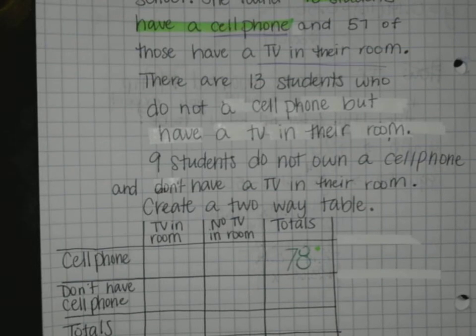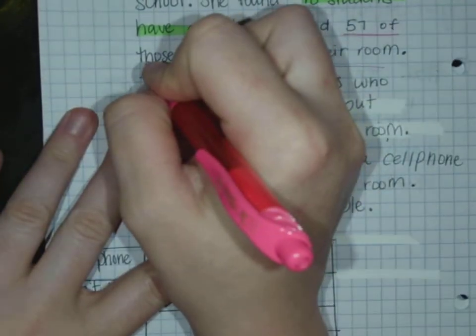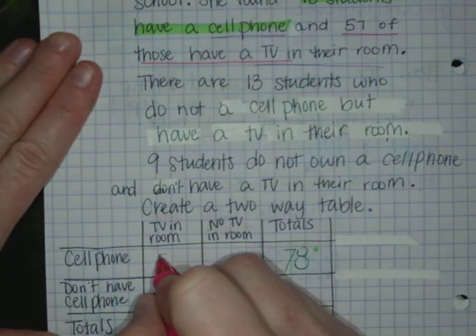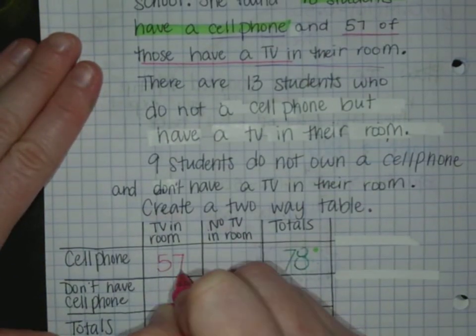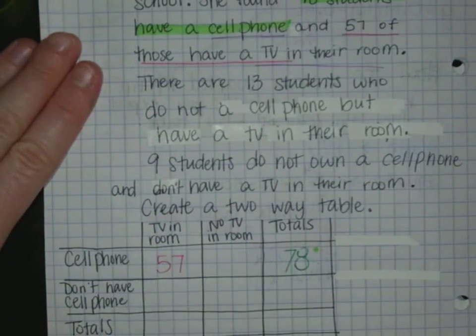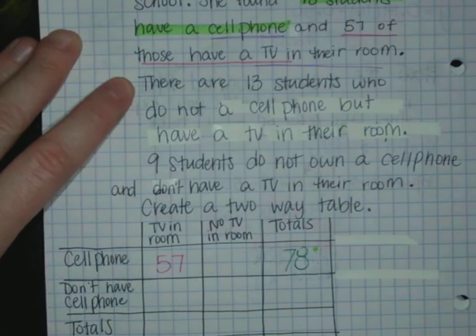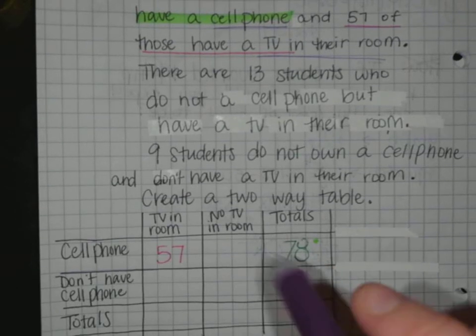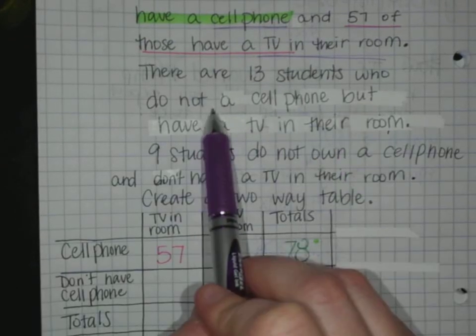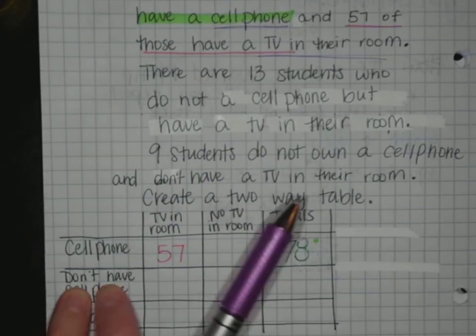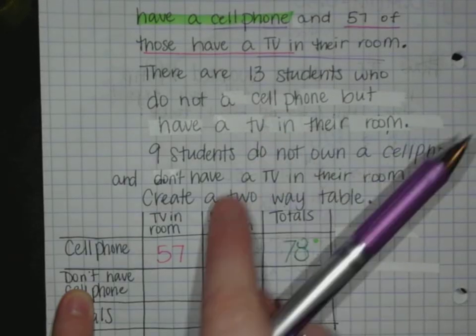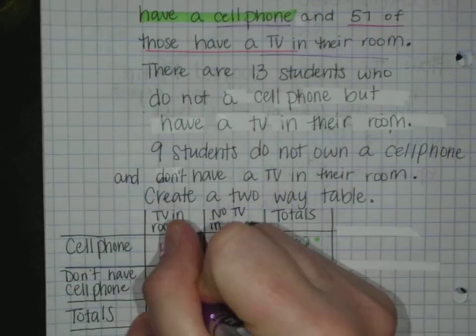Now, 57 of those have a TV in their room. So 57 is going to go right there, because 57 of them have TVs in their room. Now this next one, I had written it wrong, so I had to fix myself. There are 13 students who do not have a cell phone, so we're going to be somewhere in this row, but they have a TV in their room. So they don't have a cell phone, but they have a TV. So that would be 13.